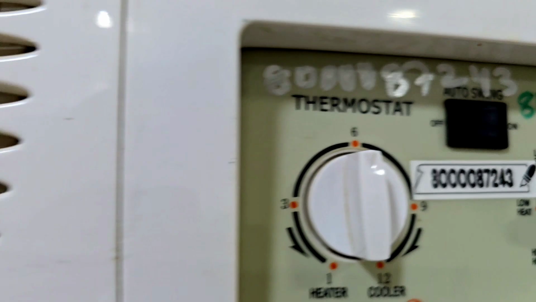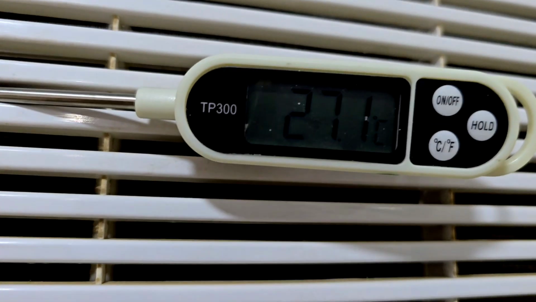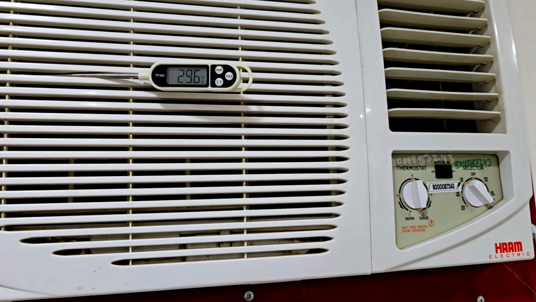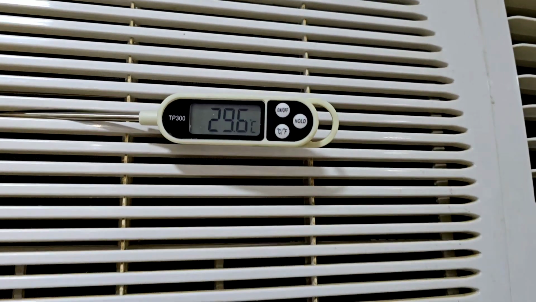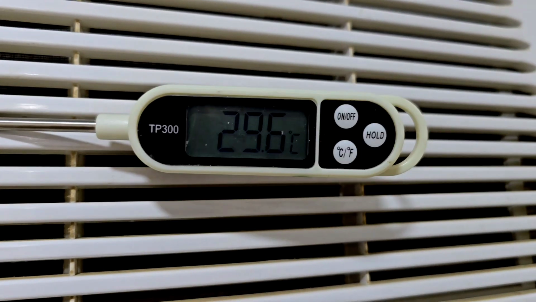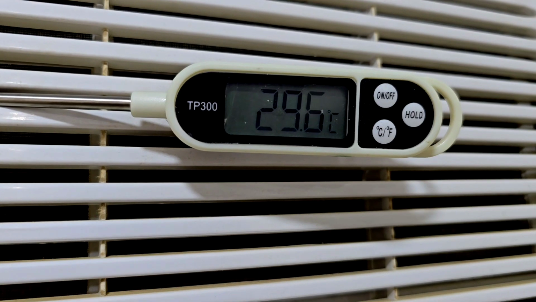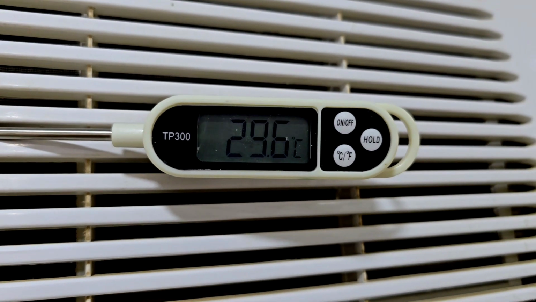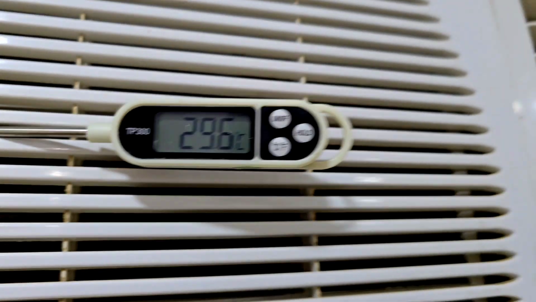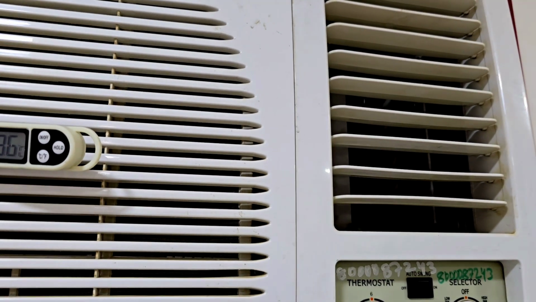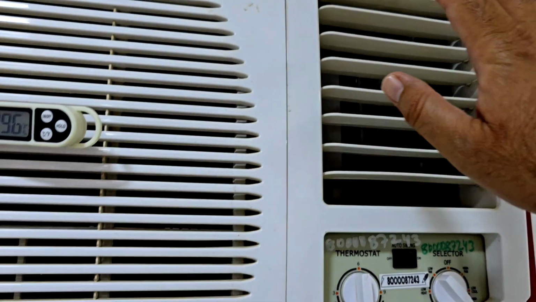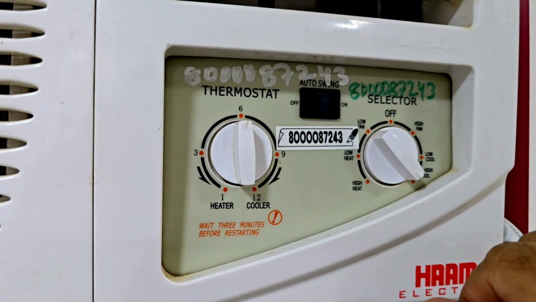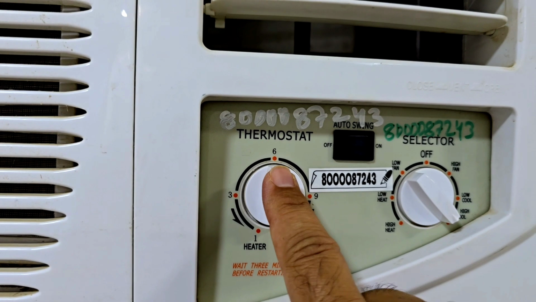So still the compressor has not started, so it goes to 27 degrees now. So our compressor starts now. You can see after some time it will come down. It starts at 29.6. It takes a long time to start, but it starts now. Cold air is coming back now. So who will put this thermostat now? Who will check before on 6?